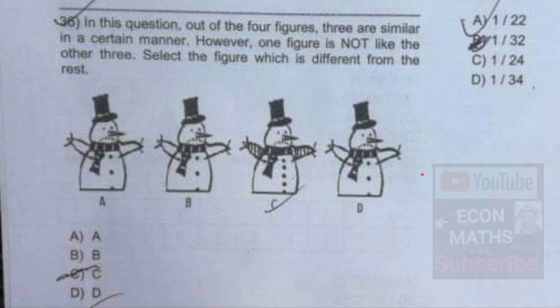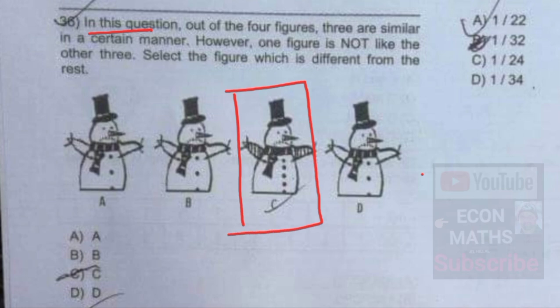Next question is, in this question, out of the 4 figures, 3 are similar in a certain manner. However, one figure is not like the other 3. Select the figure which is different from the rest. So here we can see we can use the parameter as the buttons. This third figure has more buttons than the rest of 3. So I guess this C option would be correct in this case. You can visualize here the buttons are 3, here also 3, here 1 2 3 4 5 6 buttons are here. So the correct option is C.